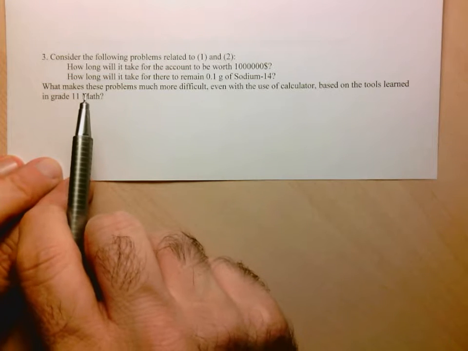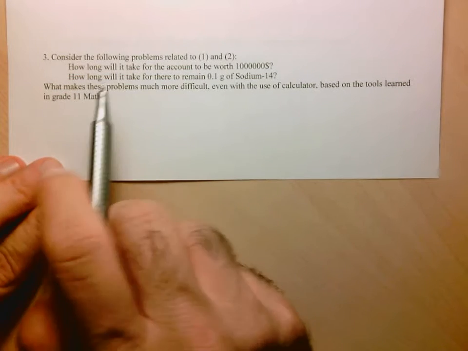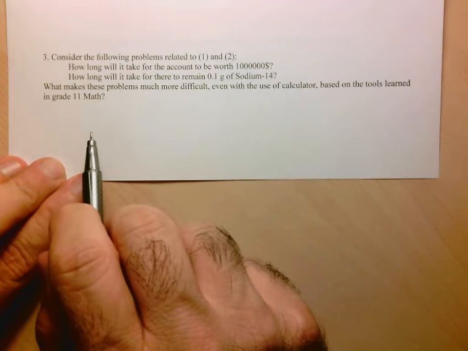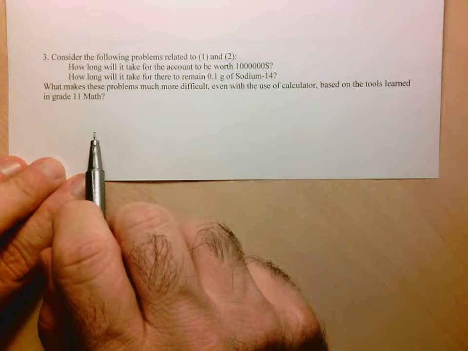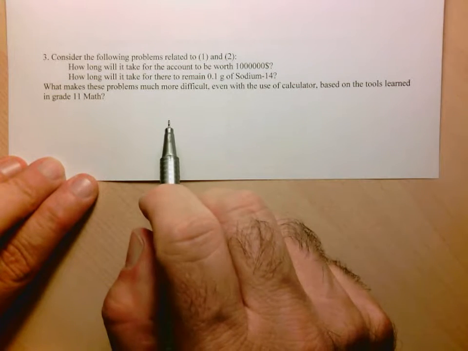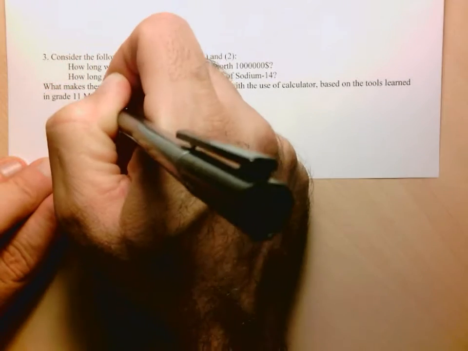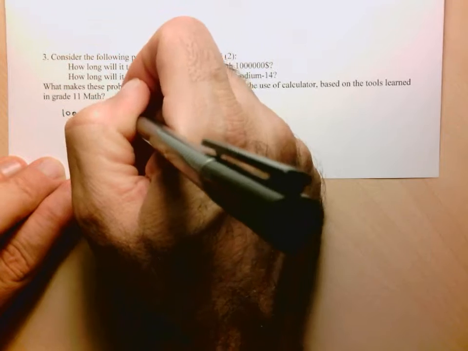Okay, so now we're still dealing with the first two problems that we were looking at, but now it says how long will it take for the account that was described in question 1 to be worth $1 million. So essentially now we're given the final amount of $1 million, and we have to determine how long that's going to take.